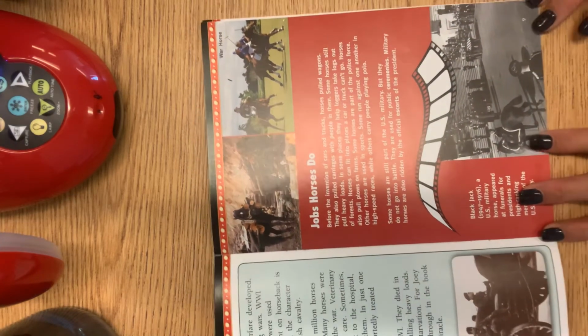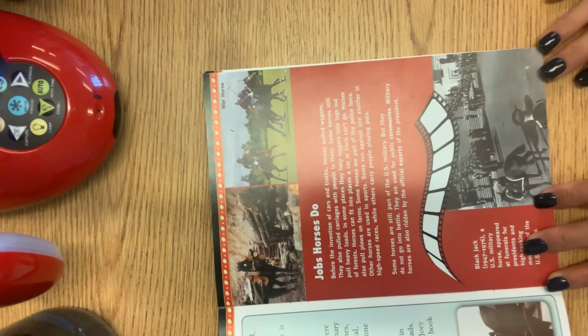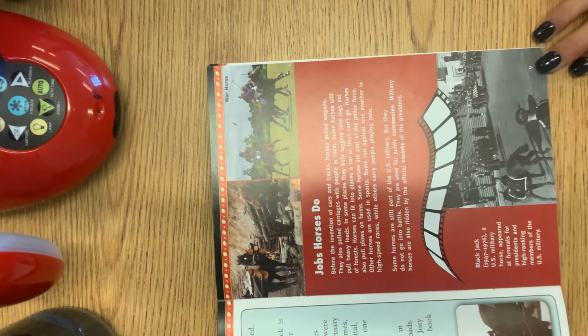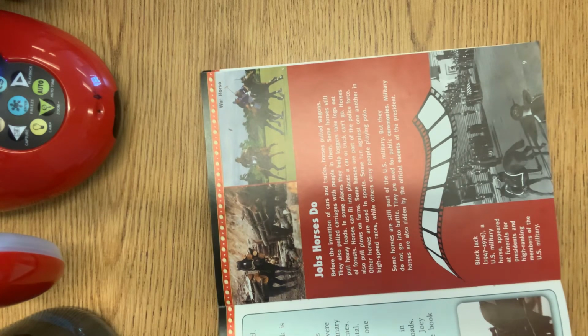Page 9. Jobs horses do. Before the invention of cars and trucks, horses pulled wagons. They also pulled carriages with people in them. Some horses still pull heavy loads. In some places, they help loggers take logs out of forests. Horses can fit into places a car or truck can't go. Horses also pull plows on farms.